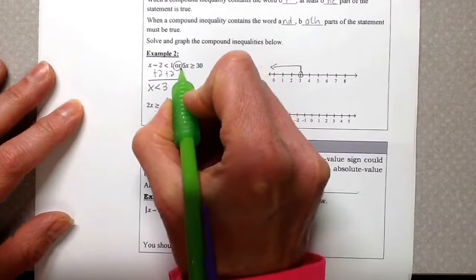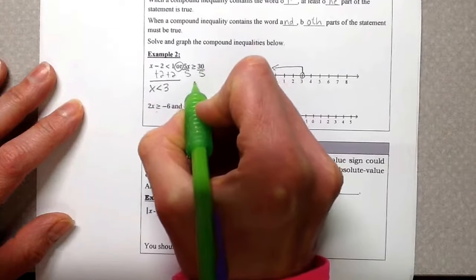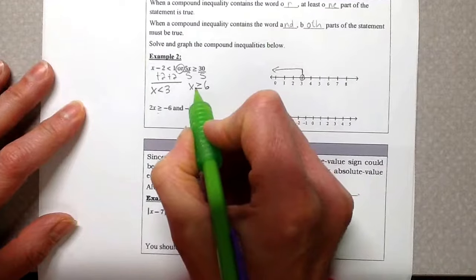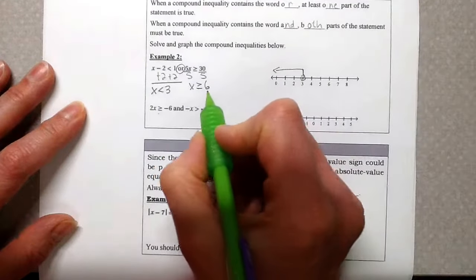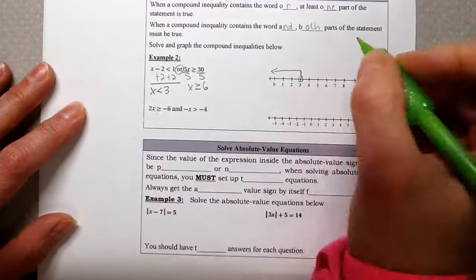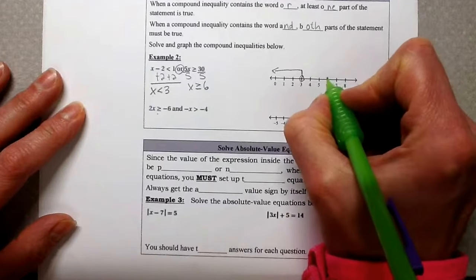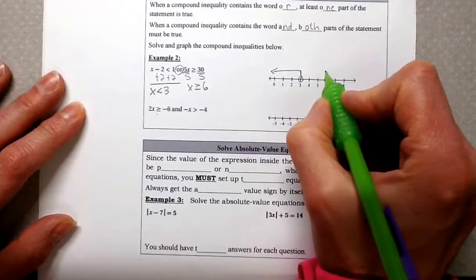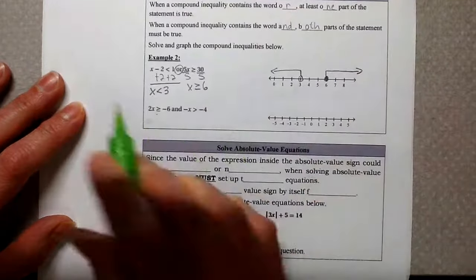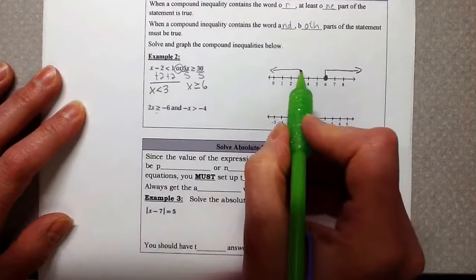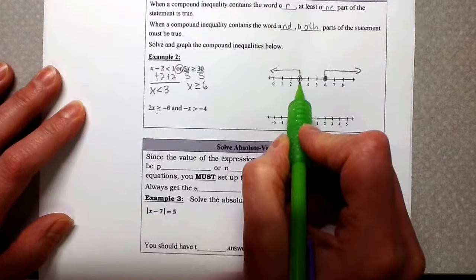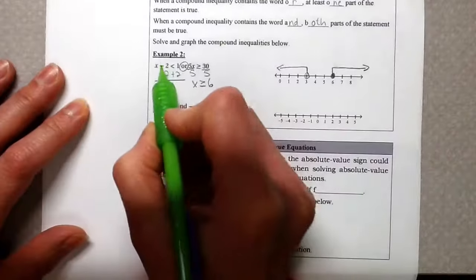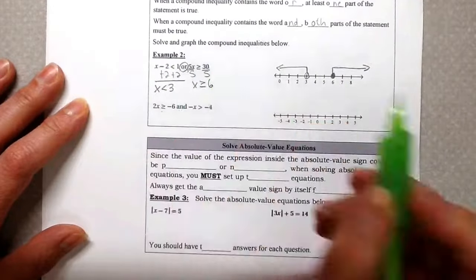Now we're going to solve this one. We're going to divide both sides by 5. And we have x is greater than or equal to 6. Now this has a line under here, so that means the endpoint is closed. And it says greater. Numbers get greater when we point to the right. So either one of these has to be true. So all of the numbers to the left, excluding 3, and all of the numbers to the right, including 6, will work in this inequality and that inequality.